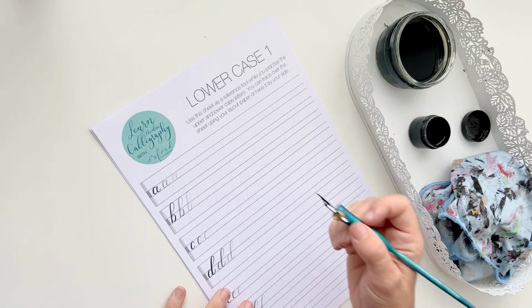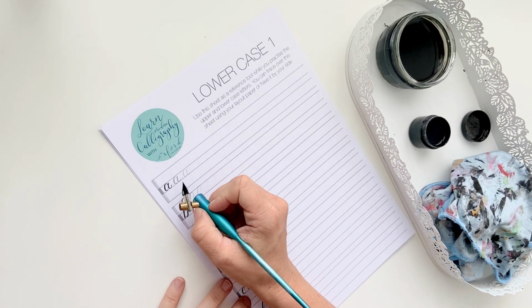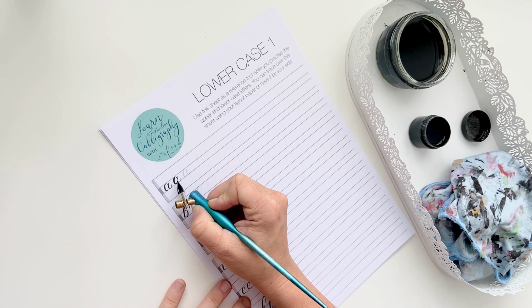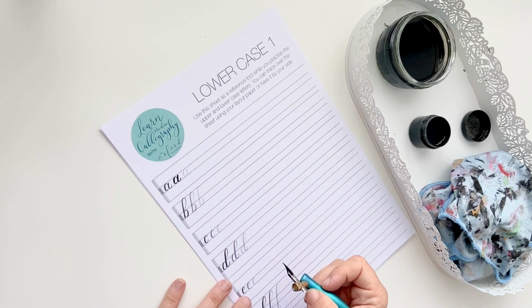Let's get started with the letter A. This one is a C shape followed by an underturn.